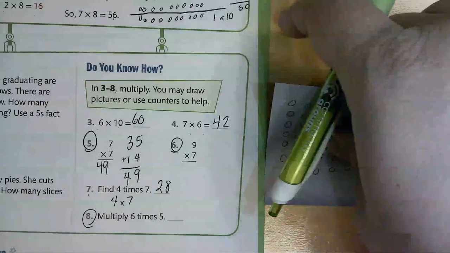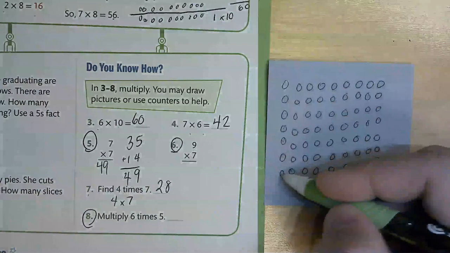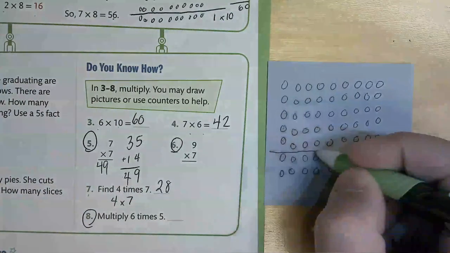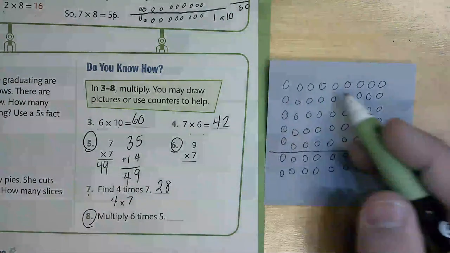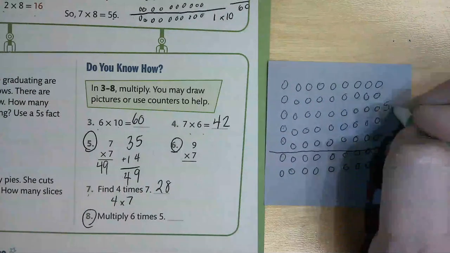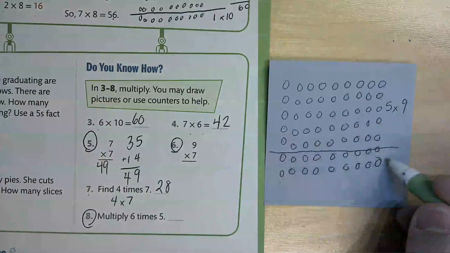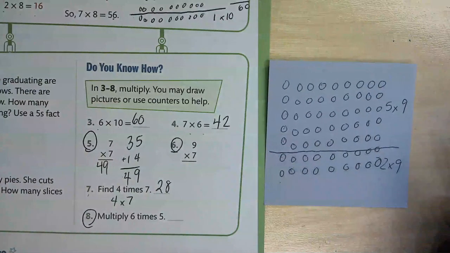So I'm going to go ahead. I can see I've got 1, 2, 3, 4, 5, 6, 7. All right, I'm going to cut it into 5 and 2. All right, there's 1, 2, 3, 4, 5. So I've got 5 times, and there's 9 across. 5 times 9. And then I have 2 times 9.